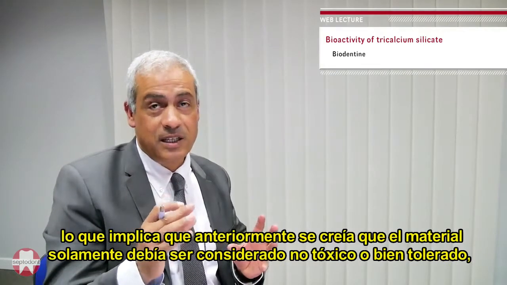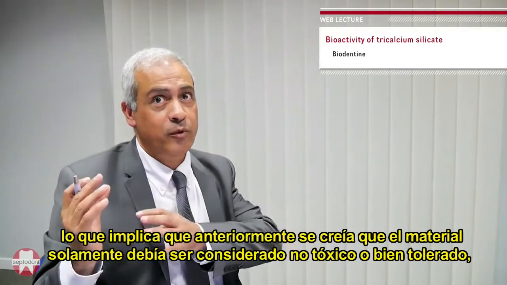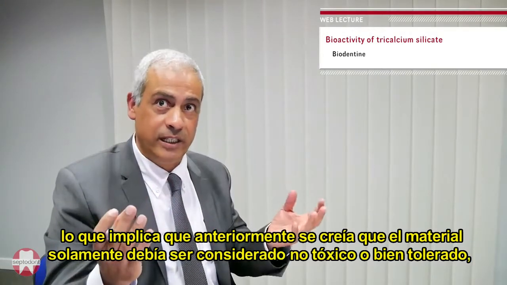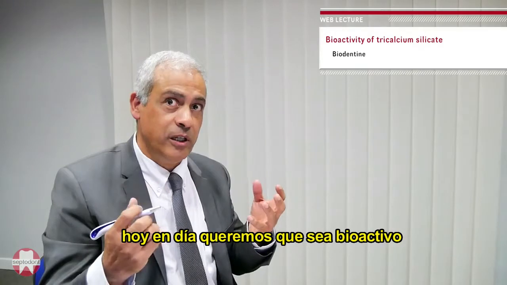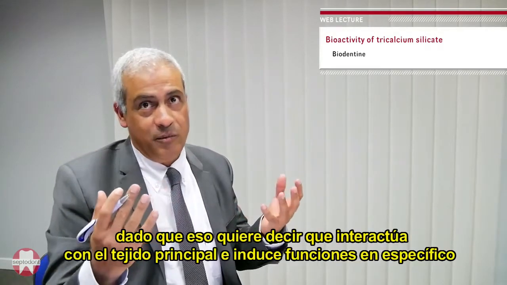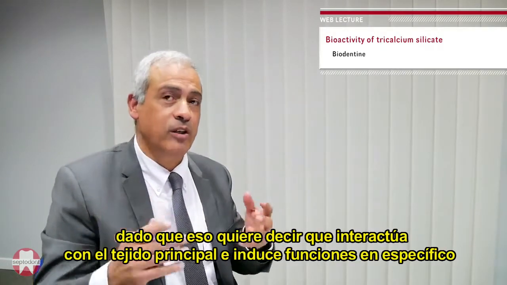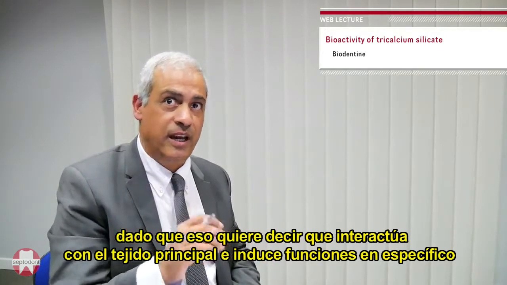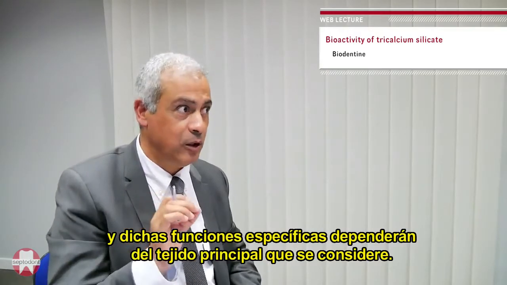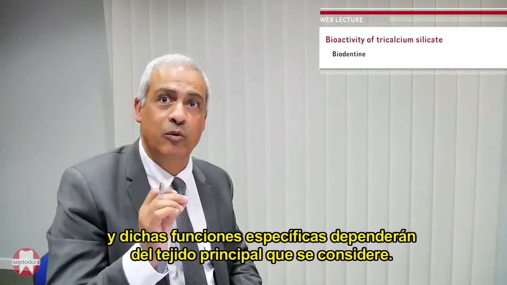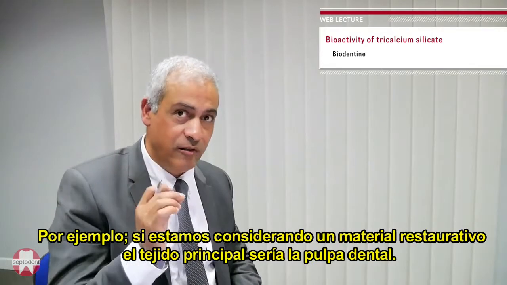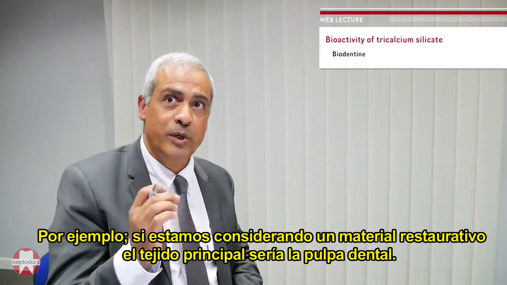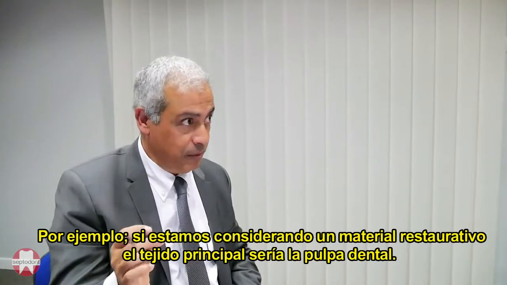A long time ago, we used to accept that the material be not toxic or well tolerated. Now we want the material to be bioactive. Bioactive means it interacts with the target tissue and induces specific functions, and these specific functions depend on the target tissue that we consider. For example, if we are considering a restorative material, the target tissue is the dental pulp.